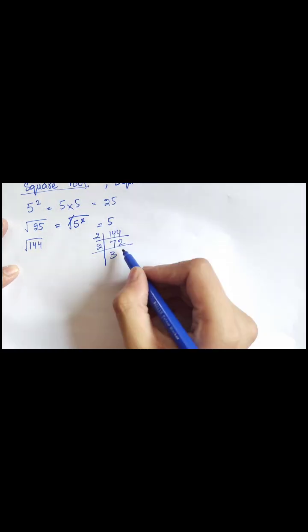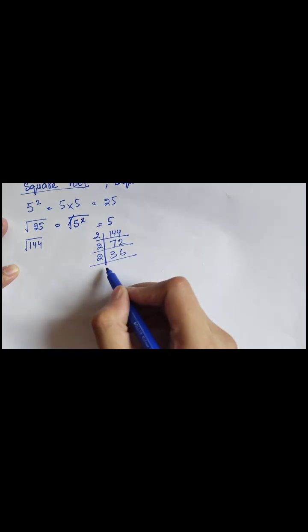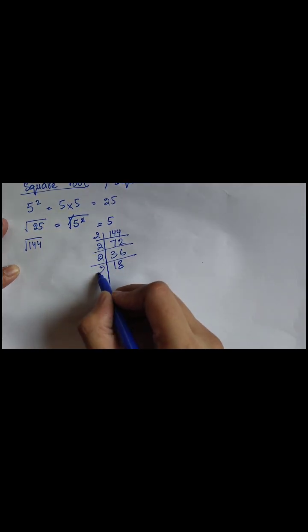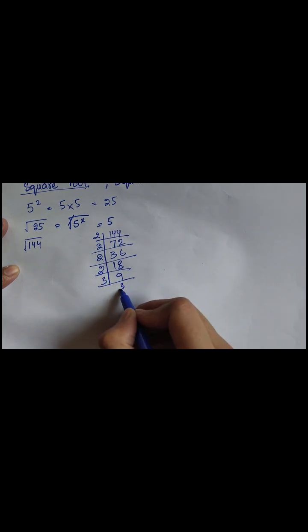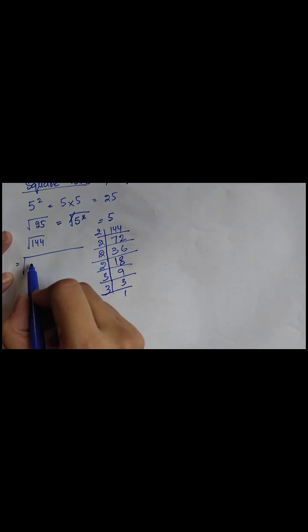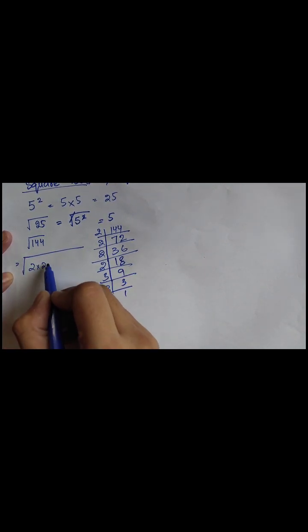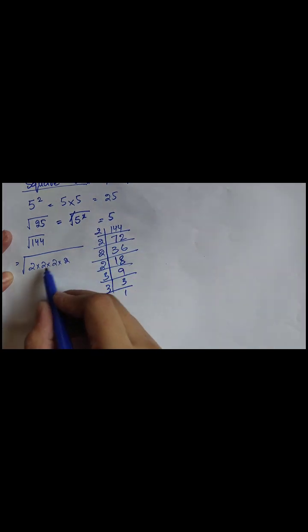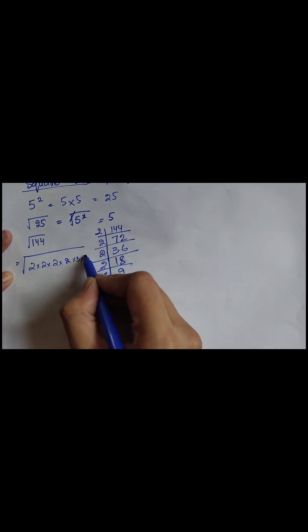Then 2, 9, 3 into 3, and 3, 1. These are the factors of 144. You have to write them here in the square root. It becomes 2 into 2 into 2 into 2, that is 4 times 2, and 2 times 3.